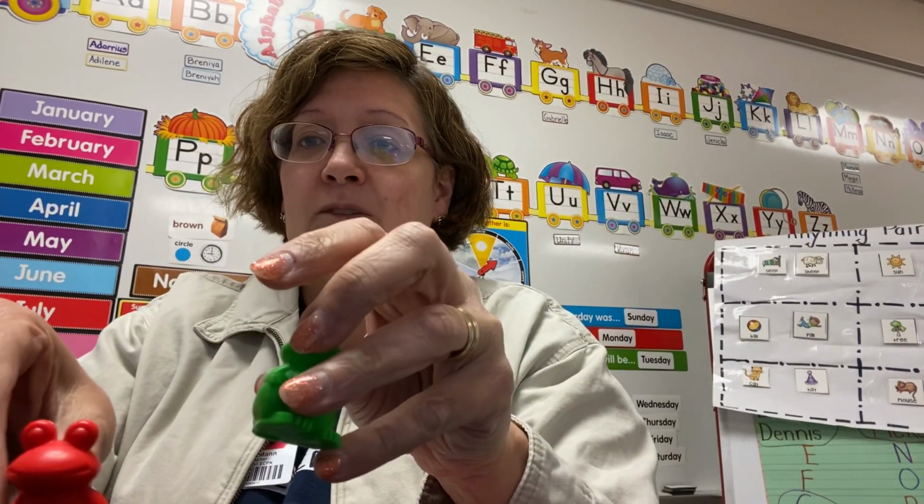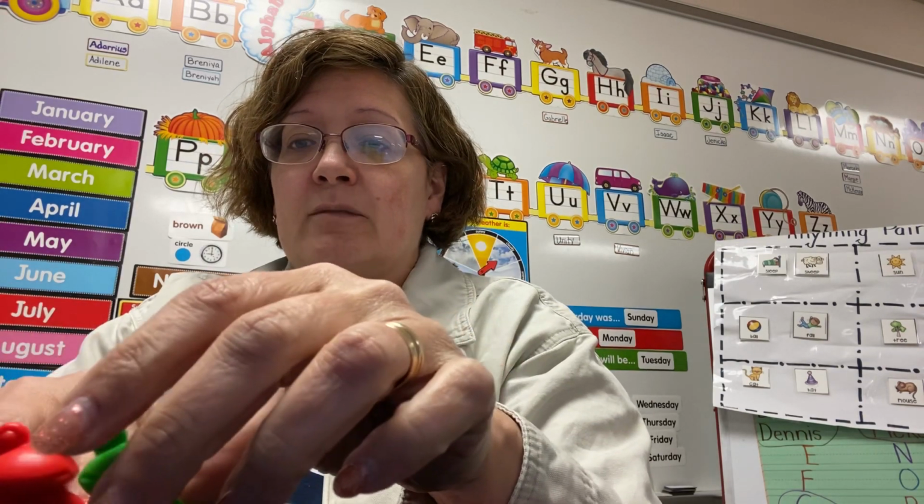Now, if I have my red and then my green, what's going to go next? Red, green, and then what's going to happen? It's going to repeat. Then the red's going to come back. So red, green, that's our pattern, and then it starts over. Red, and then what? Green. Good. And then what? It repeats again.